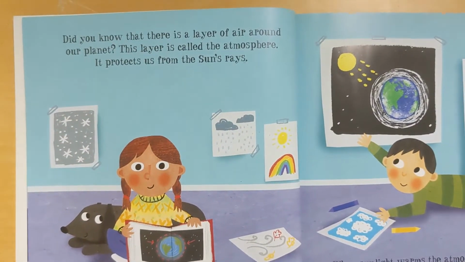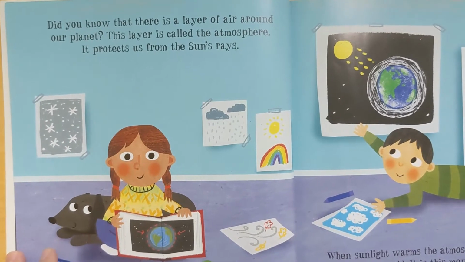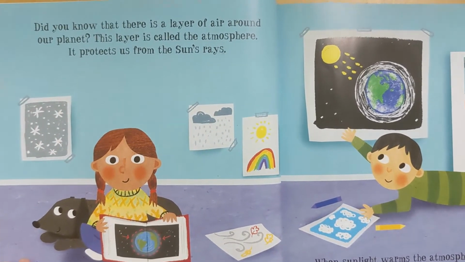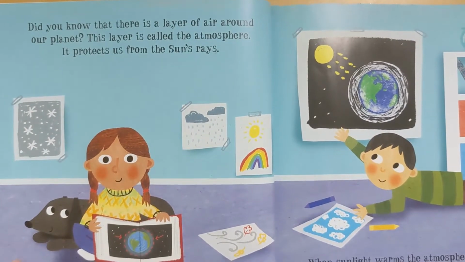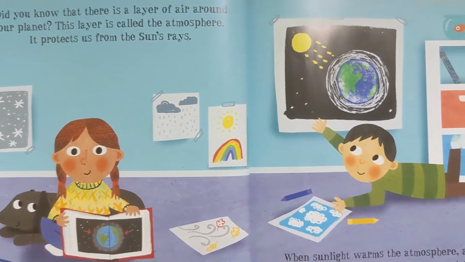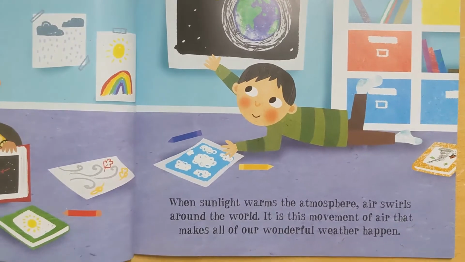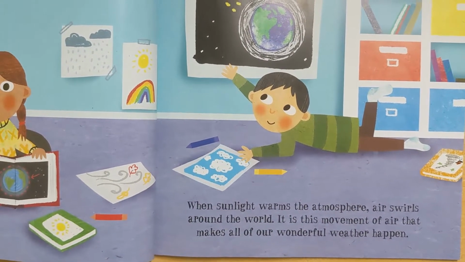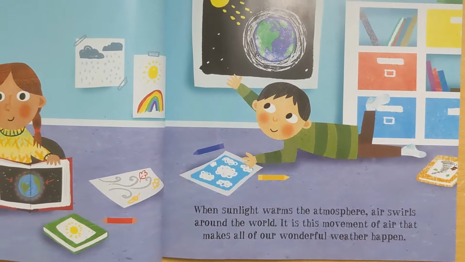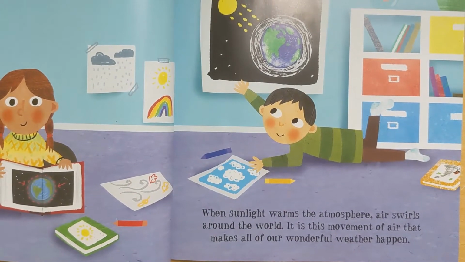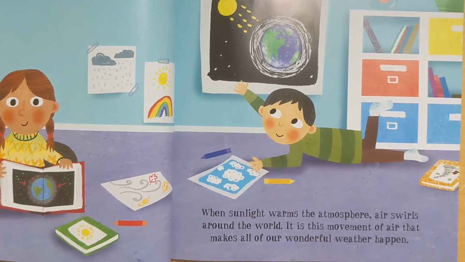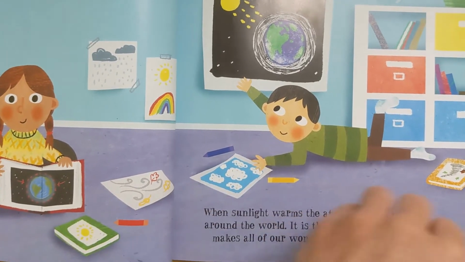Did you know that there is a layer of air around our planet? This layer is called the atmosphere. It protects us from the sun's rays. When the sunlight warms the atmosphere, air swirls around the world. It is this movement of air that makes all our wonderful weather happen.